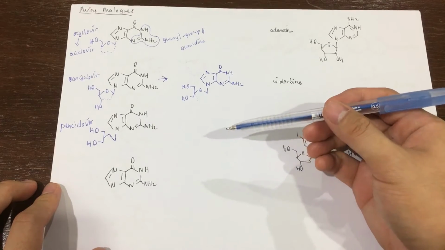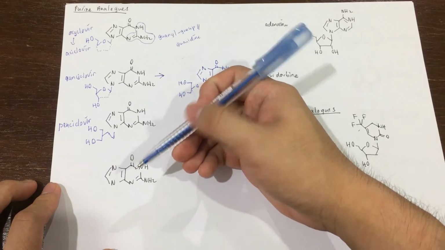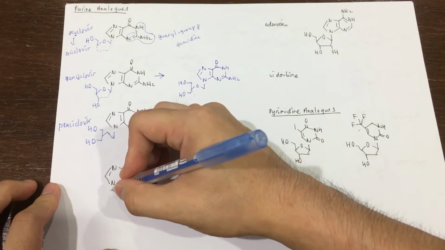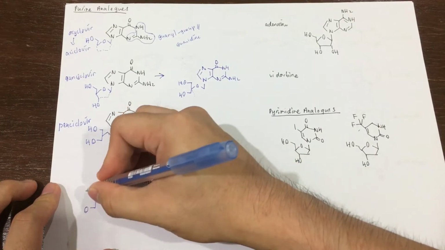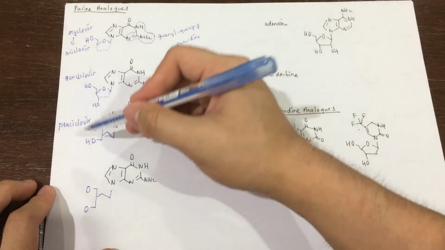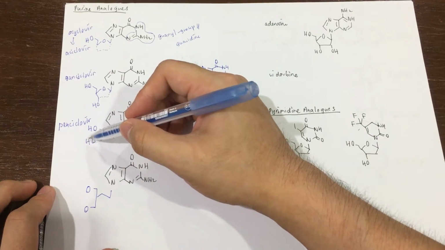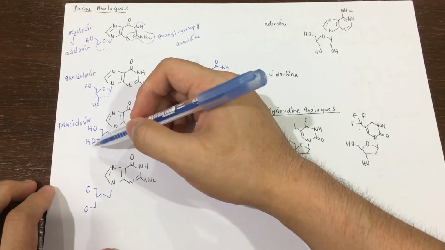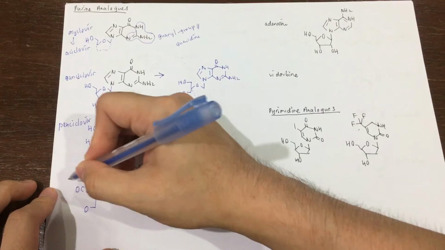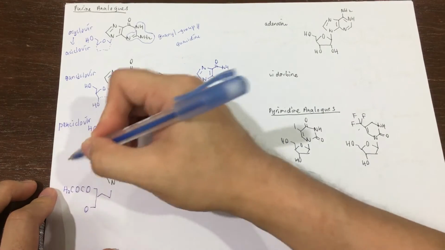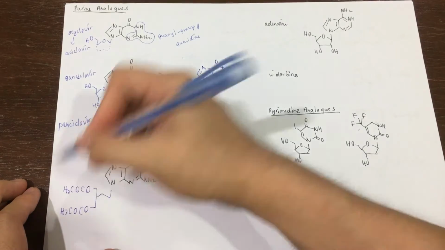Okay, now let's look at our fourth example for today for purine analogues, right? So for this structure, it's a bit complicated now, right? So now we take these hydrogens and acylate them. We add an acyl group, so O, C, O, C, H3, O, C, O, C, H3.